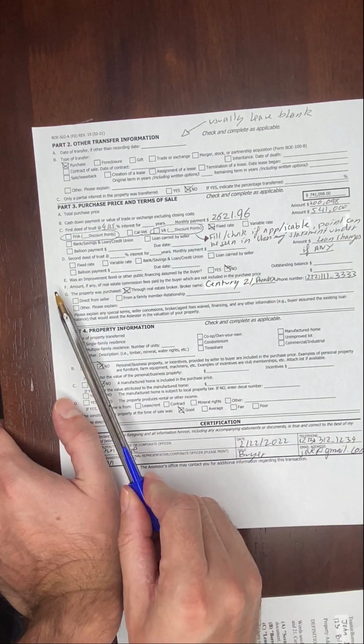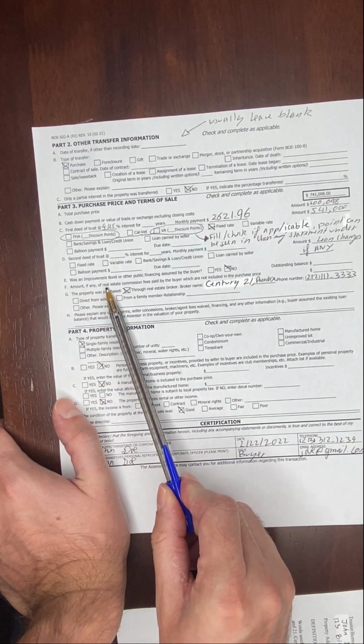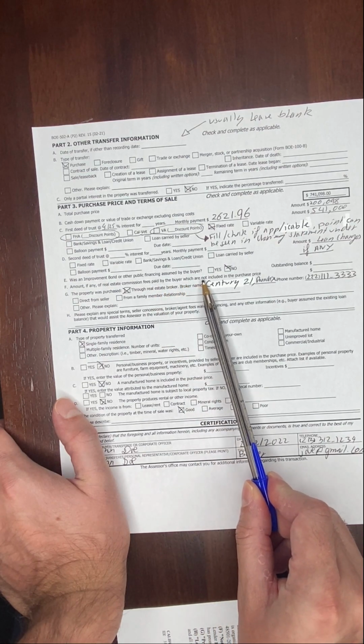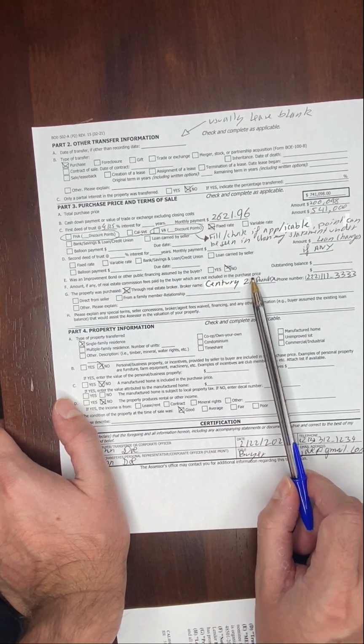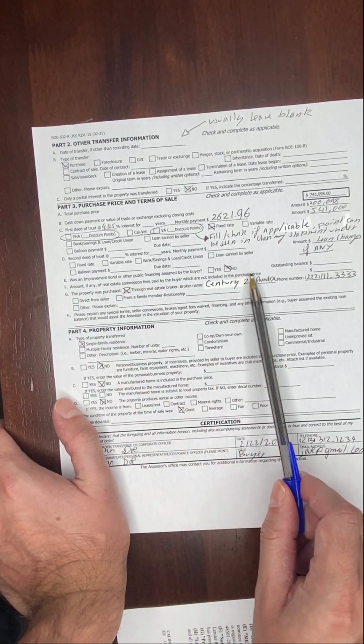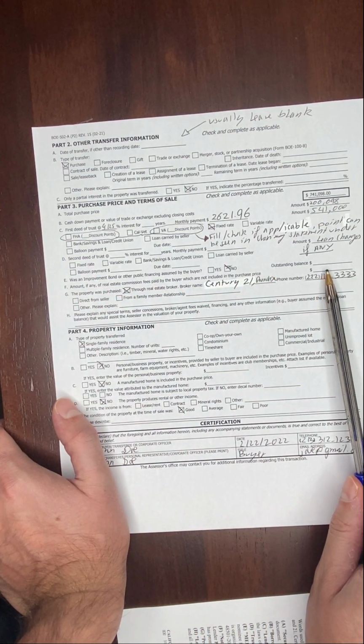Alright, here, amount, if any, of real estate commission fees paid by the buyer which are not included in the purchase price. Well, it's self-explanatory. It's absolutely not common to see that.